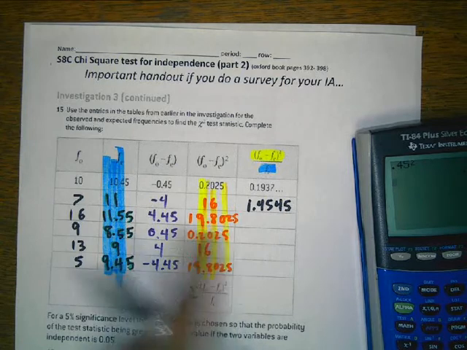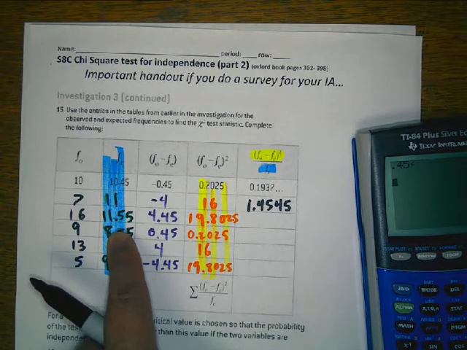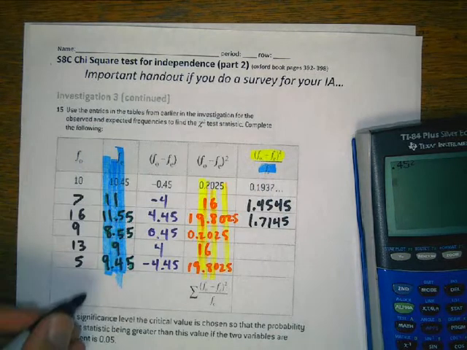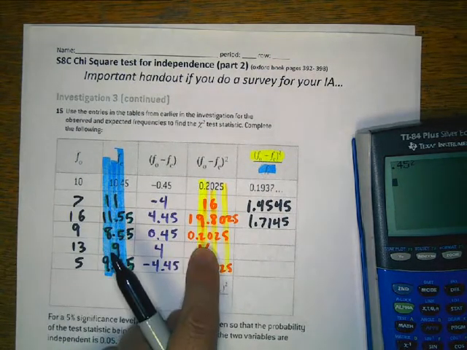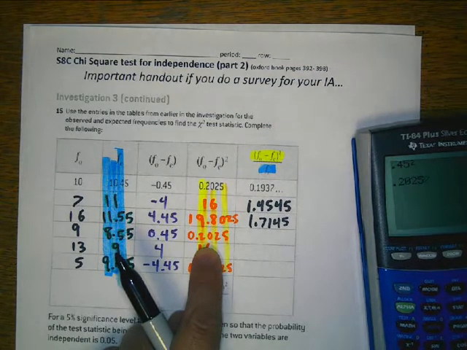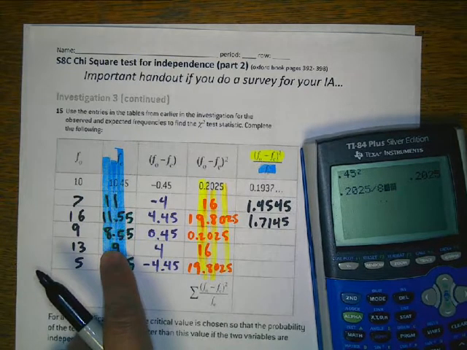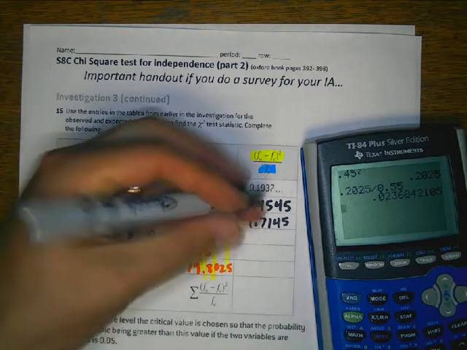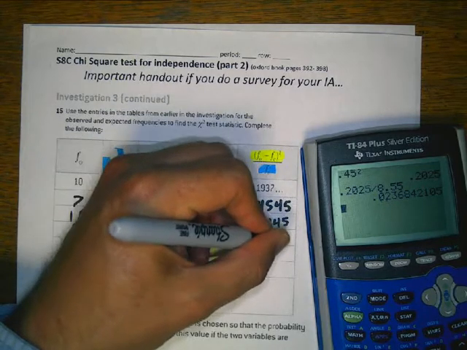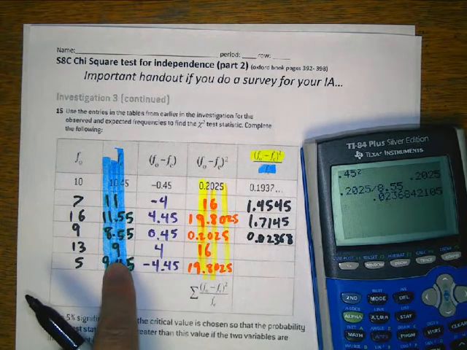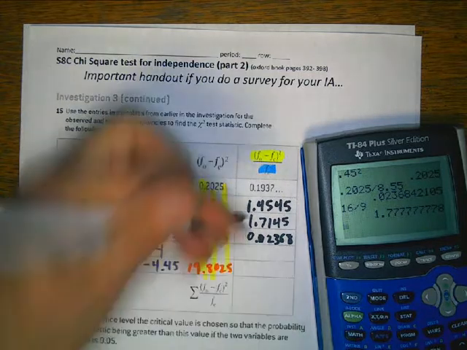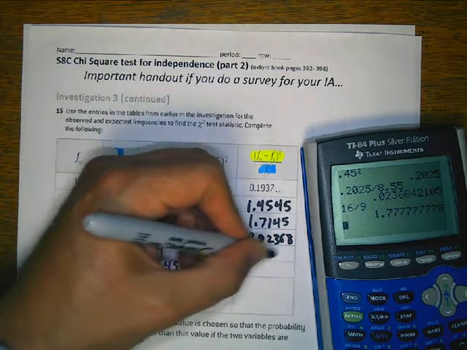19.8 divided by 11.55 gives me 1.7145. 0.2025 divided by 8.55 gives me 0.023468. 16 divided by 9 gives me 1.7777.